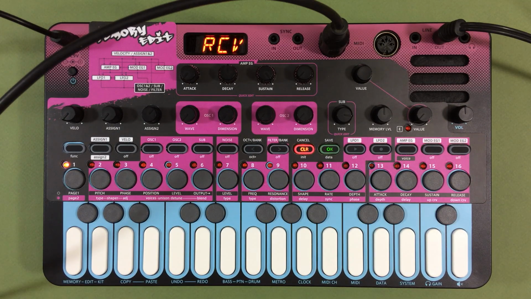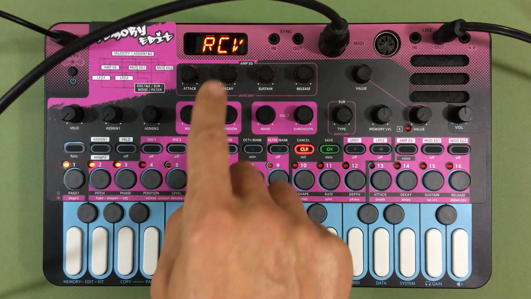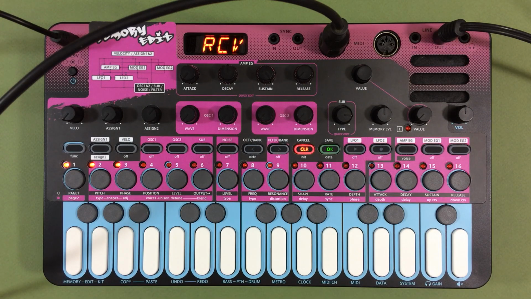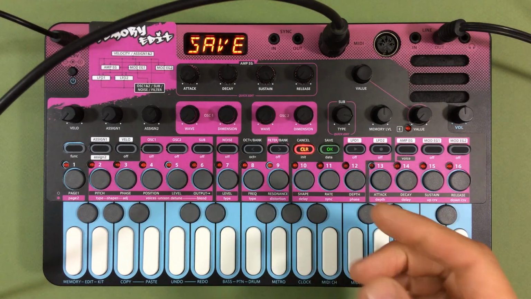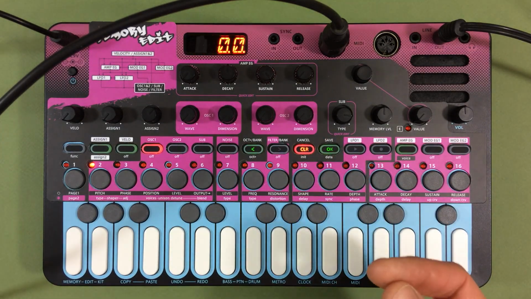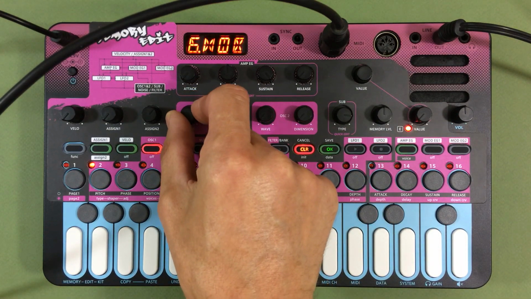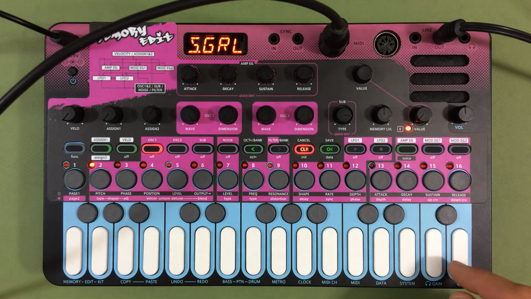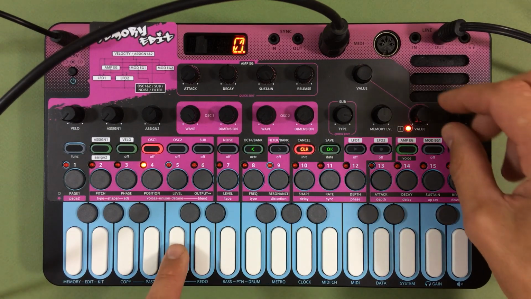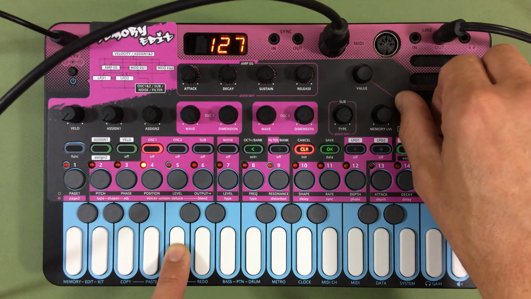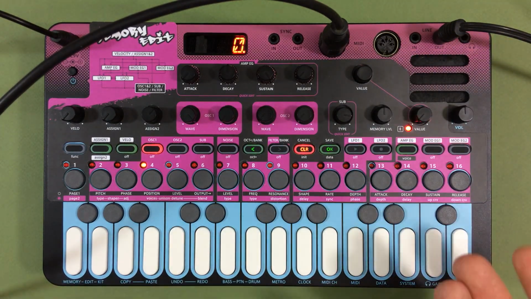Now that we've clicked send, it's now saying receive in the menu, and we're getting a progress bar here. So we've just got to wait for that to finish. As soon as that's done, we're asked to press save, so press OK. So that's written that wavetable we downloaded over one of the presets. If we scroll through here, we'll see we've got that S growl sound. So if we go to position like we did before, we've now got a new wavetable to play with.